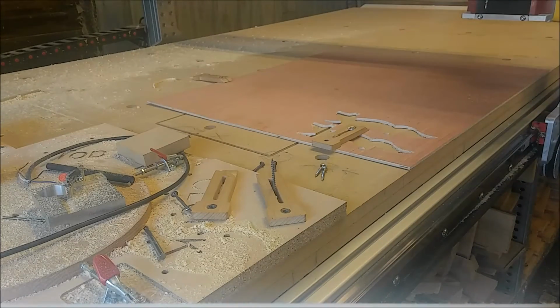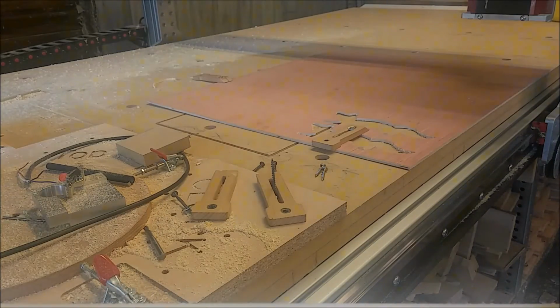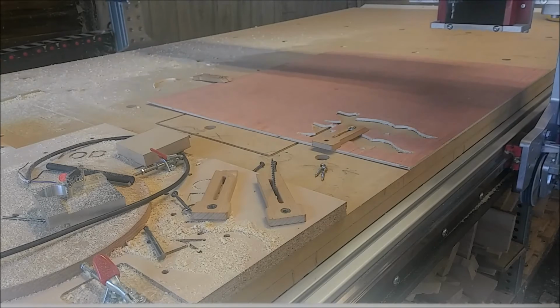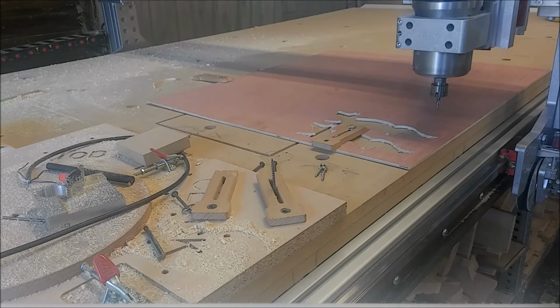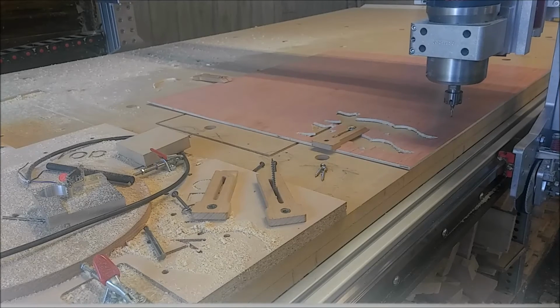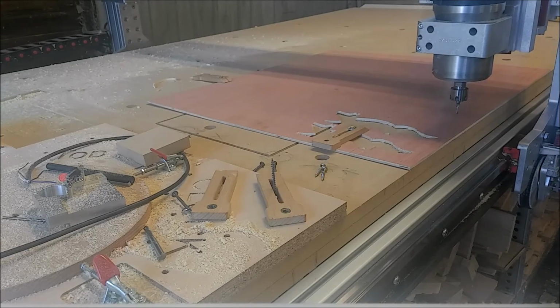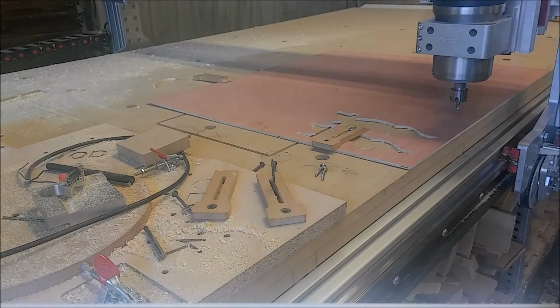And now we can jog the machine over to our X and Y distance. It doesn't really matter, this is just cheap material. We're not trying to save a whole lot of it. Wherever it fits and wherever it's close, we'll call it good. So we'll set our X and Y right there, and zero those out.